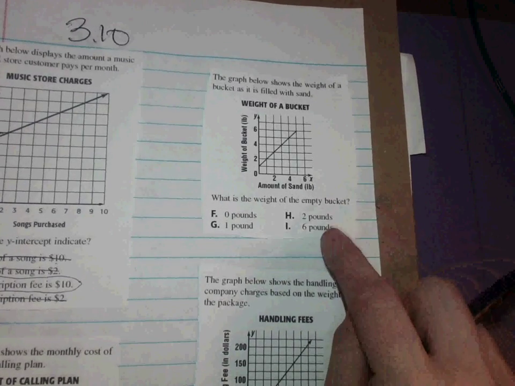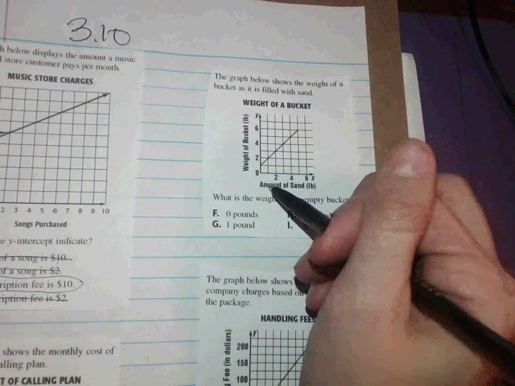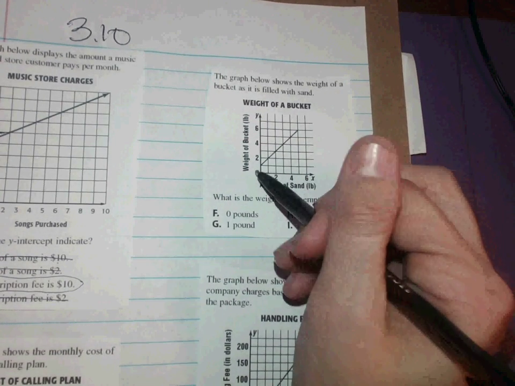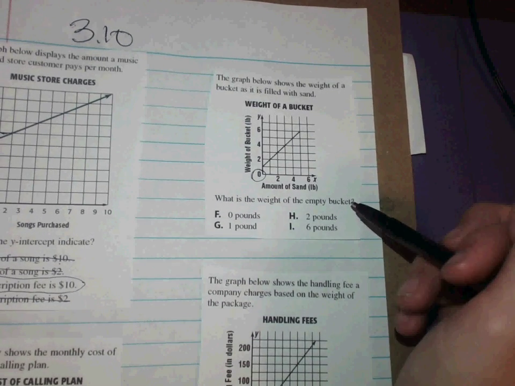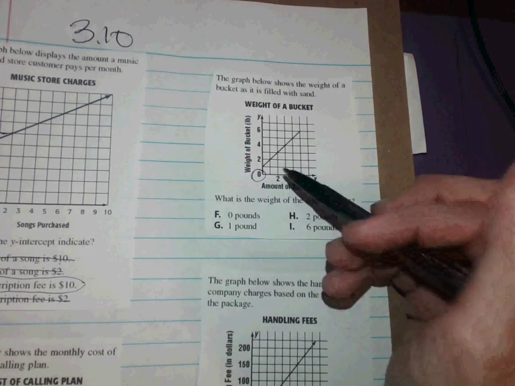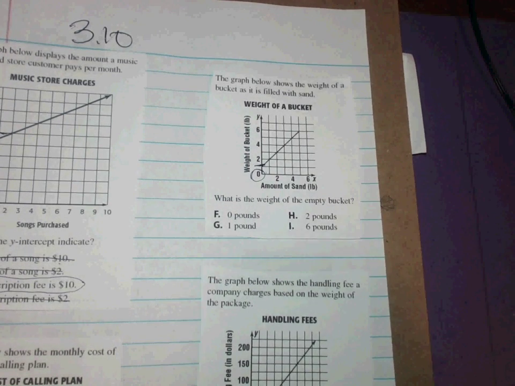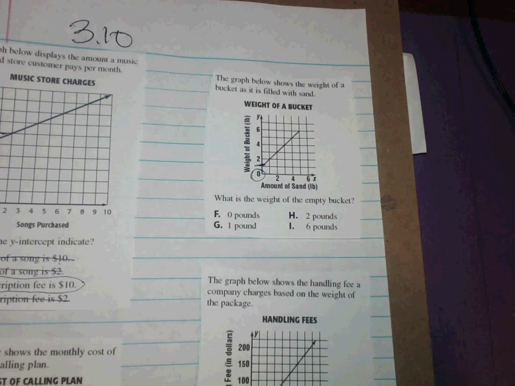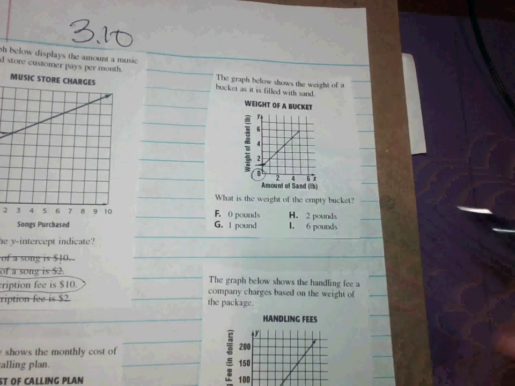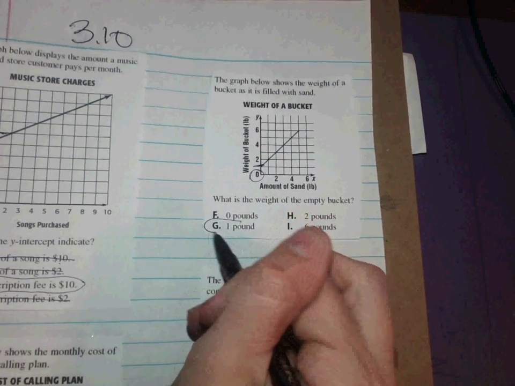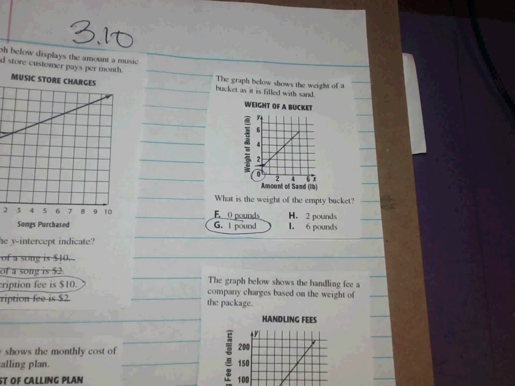Look at this one. The graph below shows the weight of a bucket as it is filled with sand. So, when the amount of sand is 0, how much does the bucket weigh? Well, if we go up, the y-intercept is how much the empty bucket weighs. It's between 0 and 2, which makes it 1 pound.